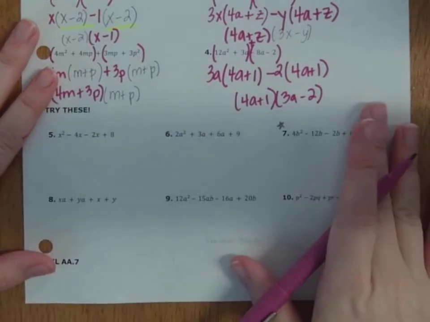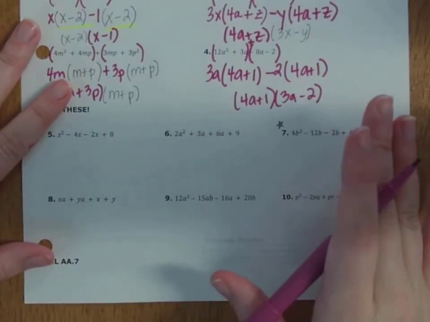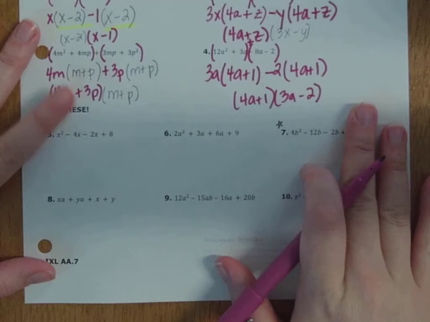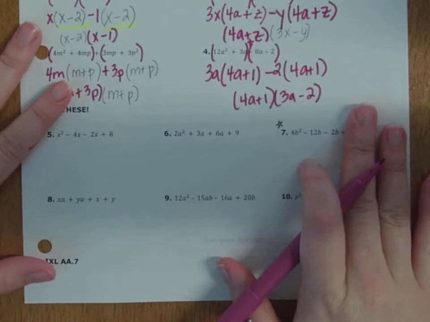Now, after we do this, I'm going to take 6 people's problems and we're going to go over them on your work. So please make sure that I can follow your work because I could choose any 6 of you to go over any of these problems.